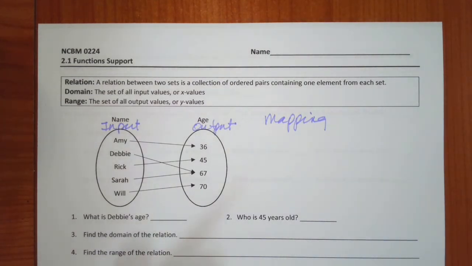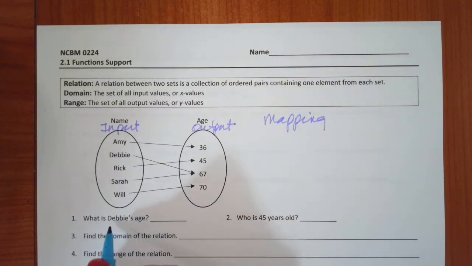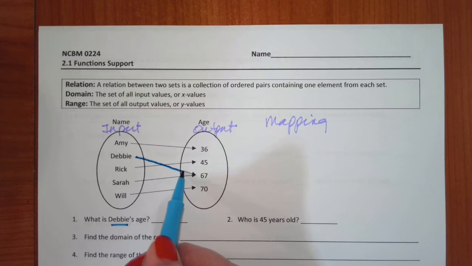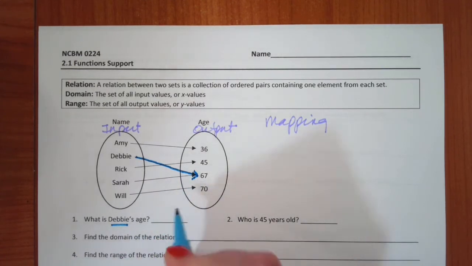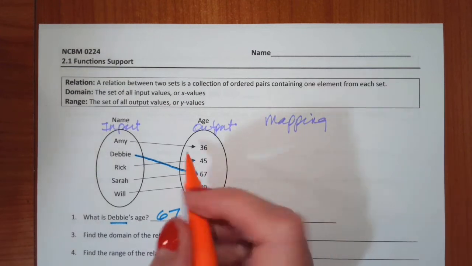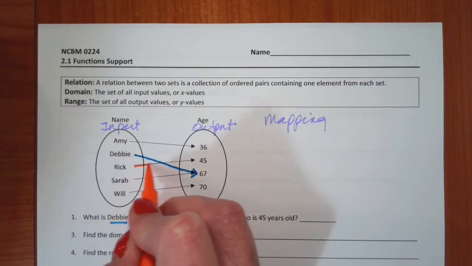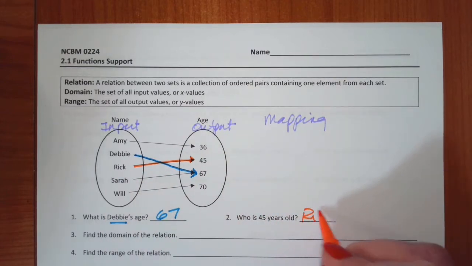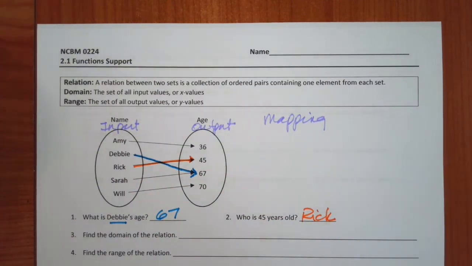For example, if we want to know what is Debbie's age, we look at Debbie and we follow the arrow to where the age is, so we find that Debbie is 67. If we want to know who is 45 years old, we can start with the output of 45, and we see that Rick is the person who is 45 years old.